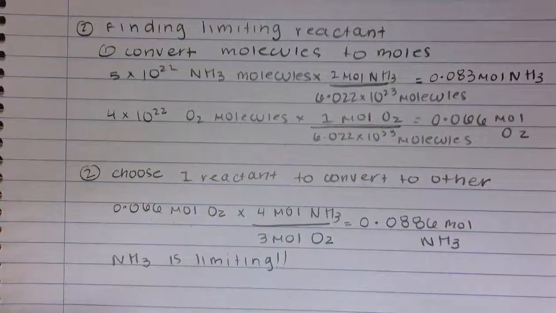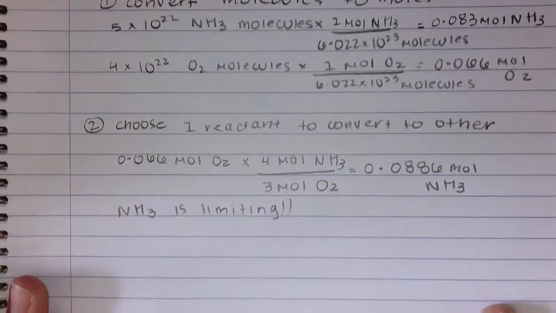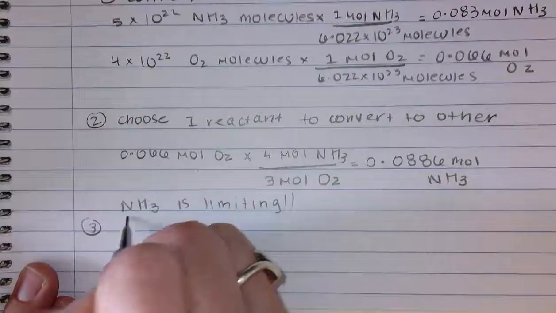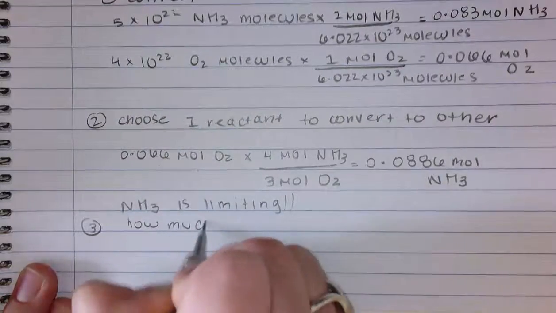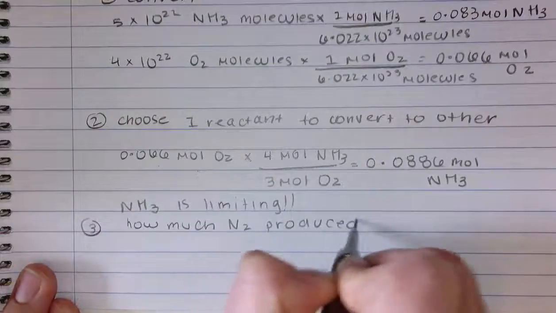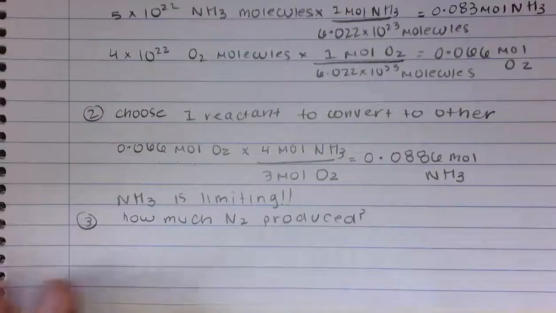So now that we know that, we can finally figure out how many grams of nitrogen we're producing. And we can just do that similarly by using conversions.